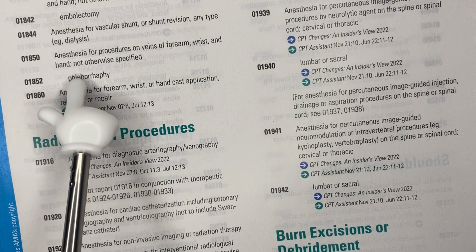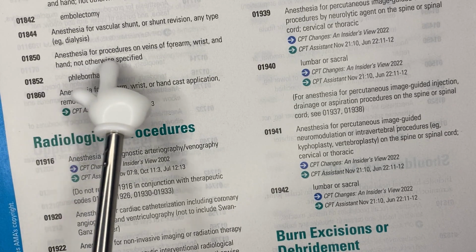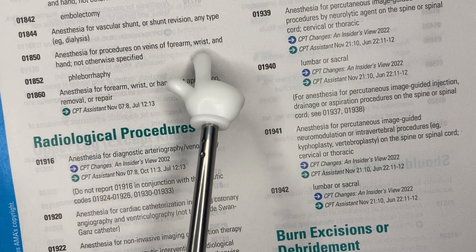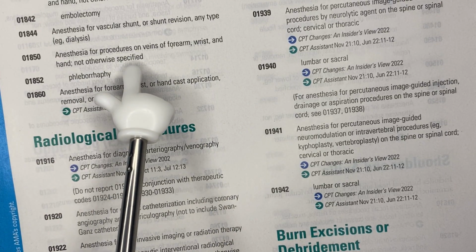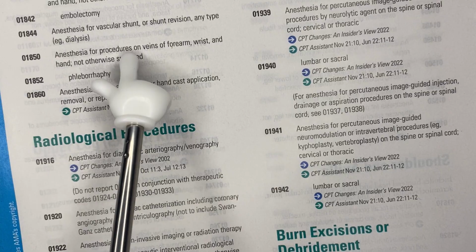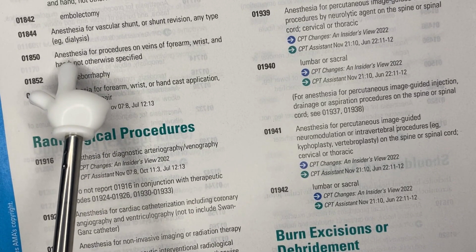That is not the procedure that we're doing. So let's go up one to the parent code. Anesthesia for procedure on vein or forearm, wrist, and hand, not otherwise specified. Well, we know specifically why we're doing our procedure. So I'm going to go up one.